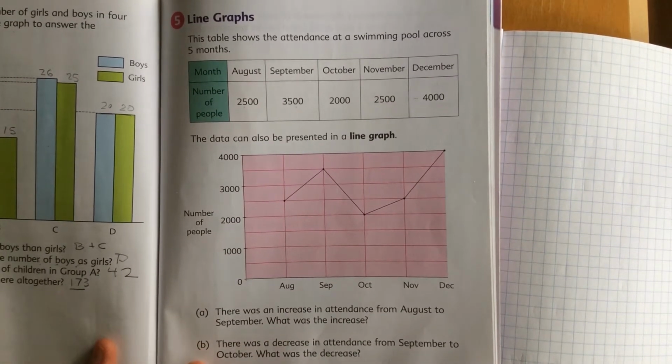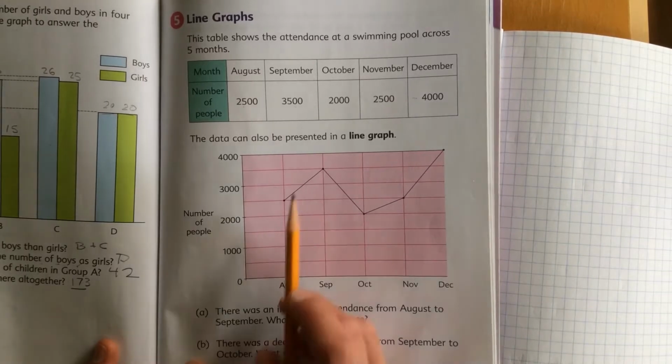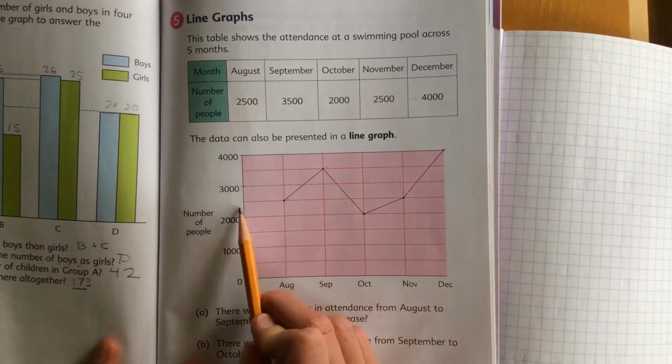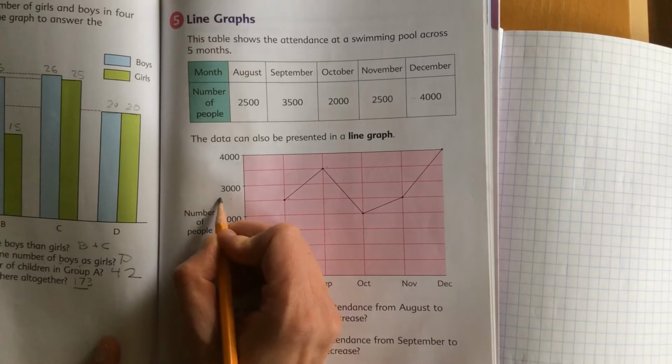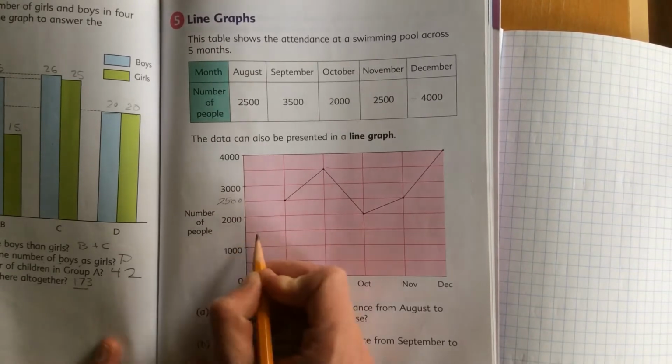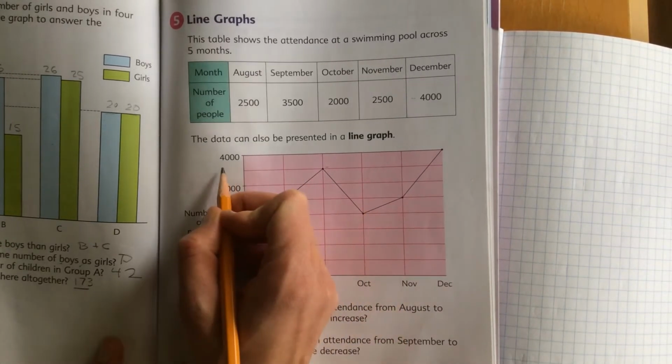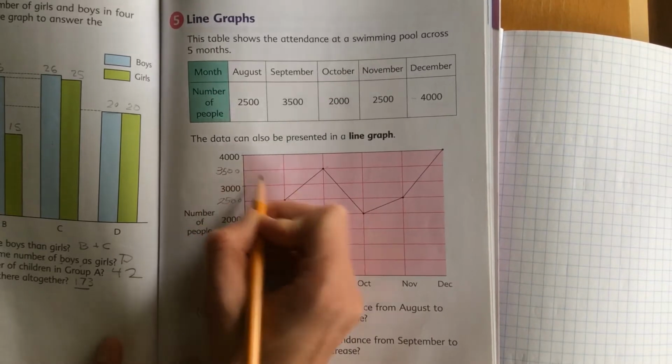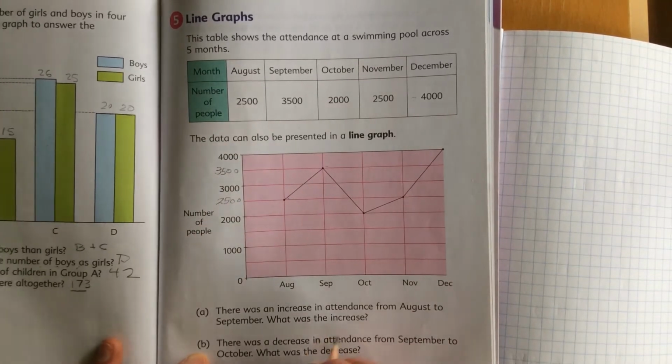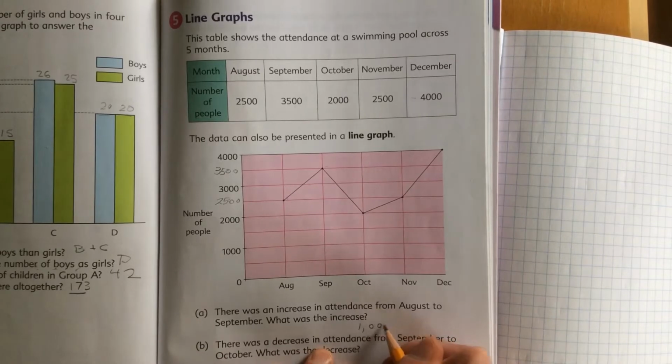There was an increase in attendance from August to September, right? We had 2,500 people here. I can write that in because I know that's halfway in between. And then we went up to 3,500 people.